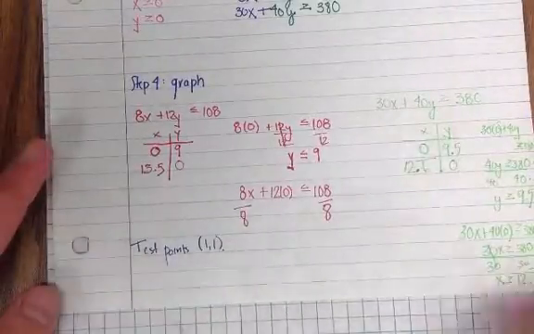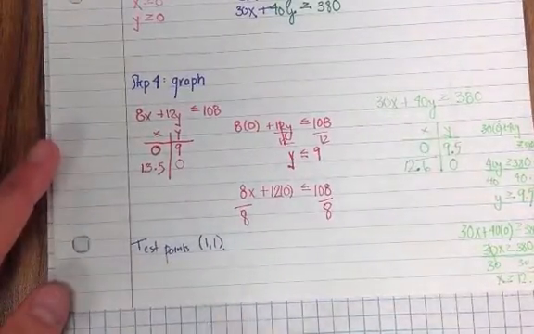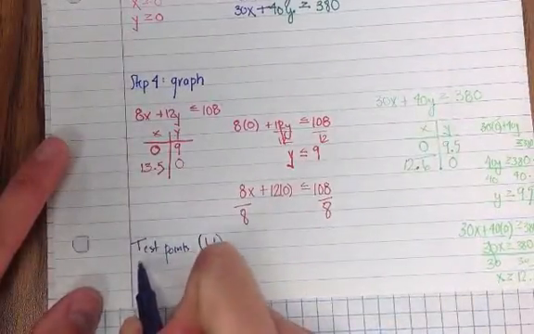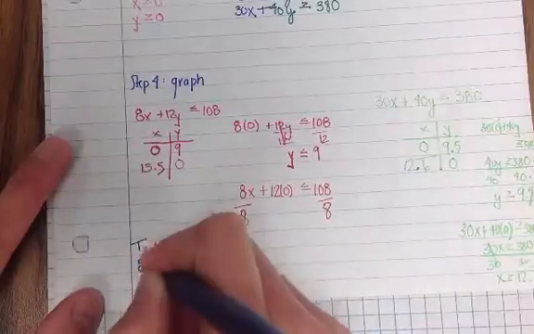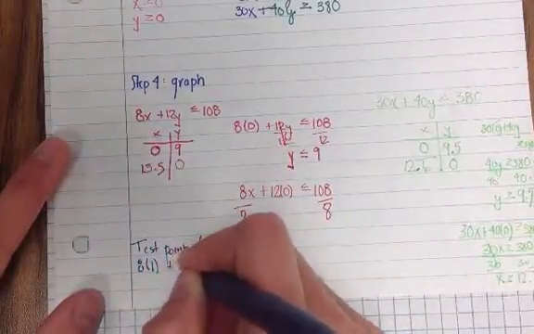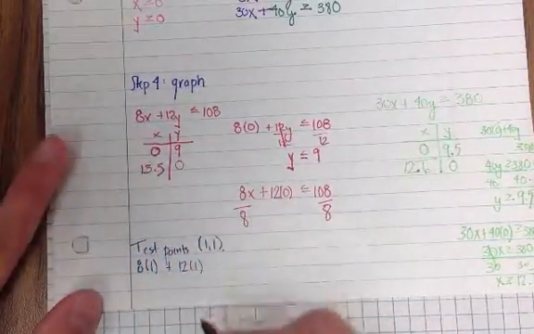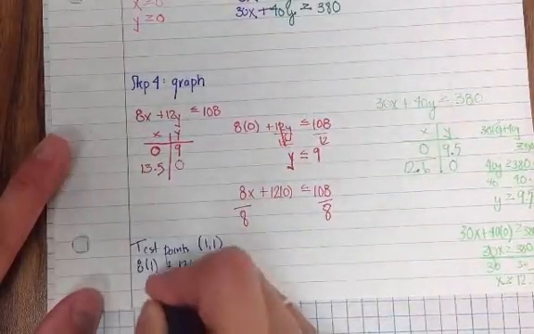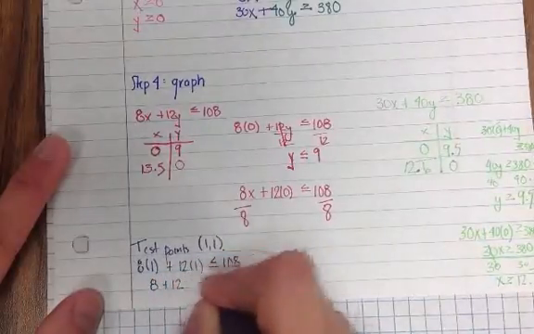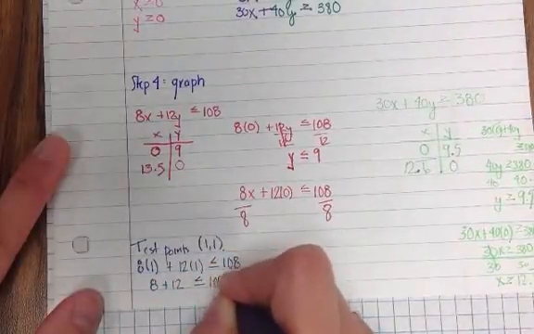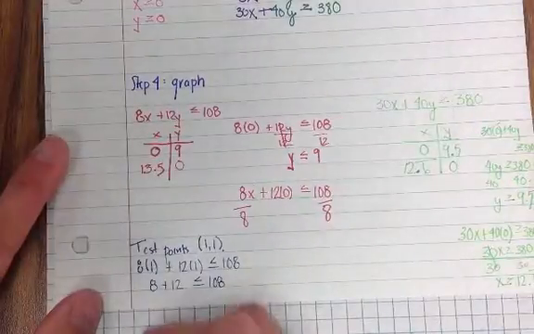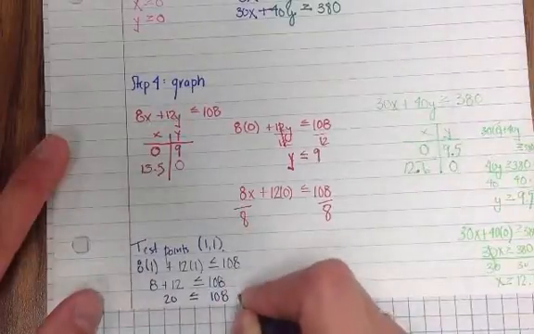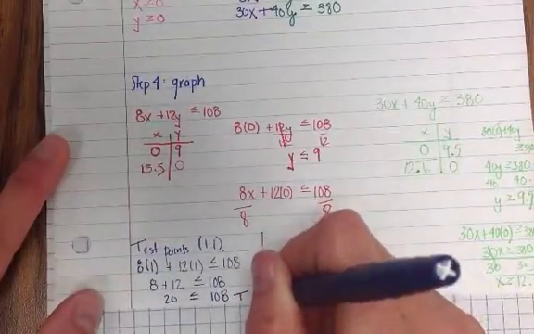Here we put in 1, 1, so we're looking at 8 times 1 plus 12 times 1. Is that less than or equal to 108? So I'm going to have 8 plus 12. Is that less than 108? 8 plus 12 is 20, and 20 is less than 108, so that is a true statement.